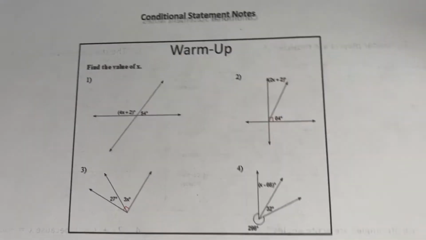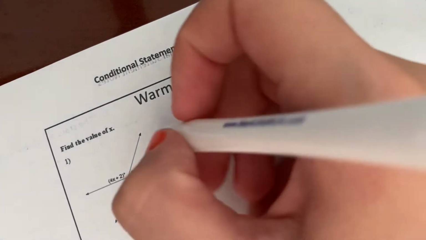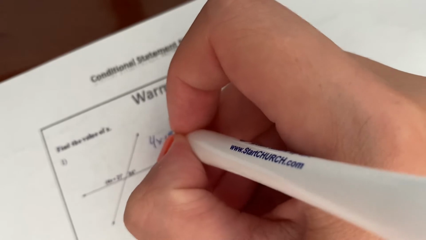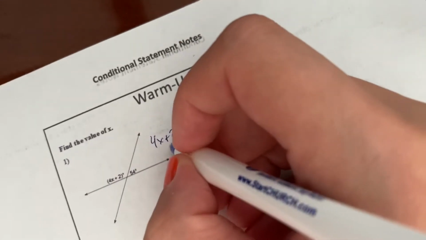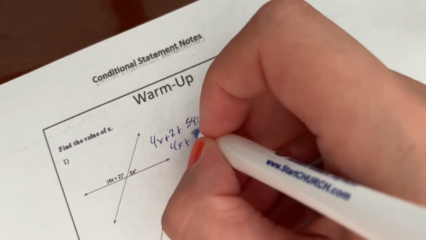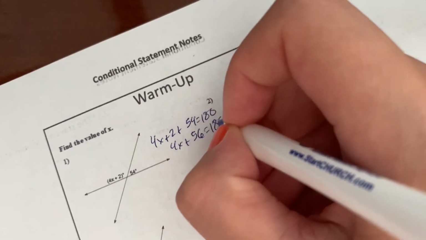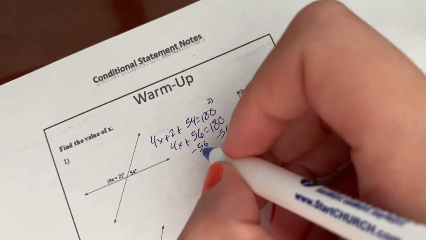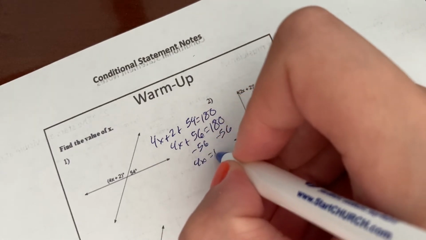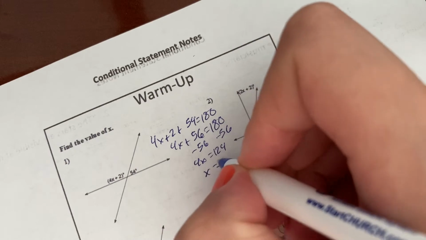All right, so you should have completed it. So since this is on a straight line, we're going to set it equal to 180. All right, we'll combine like terms. Subtract 56 on either side, and we get 124. So x is equal to 31.